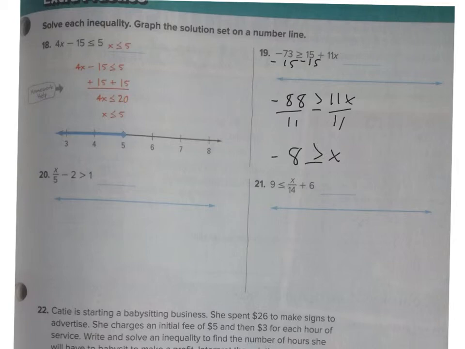Negative 8, excuse me. So I'm going to put negative 8 on my number line. If I go in this direction, it's going to be negative 7 and negative 9. So then I know that I need a closed circle. And once again, I got to read it like an alligator. So it's eating the negative 8, which is bigger. So I know x is less than or equal to negative 8. So that's going to go in this direction.